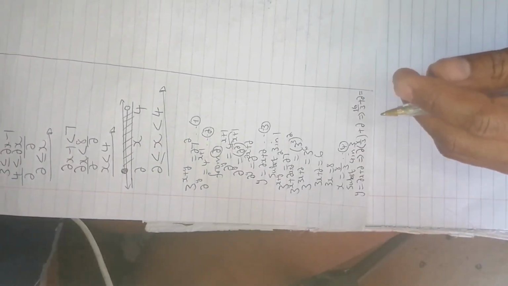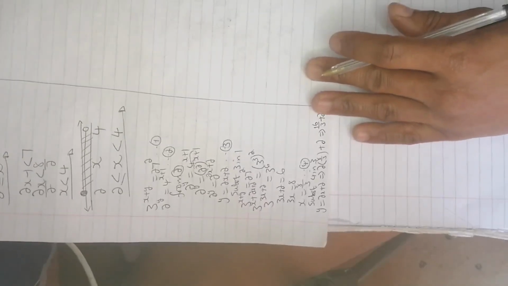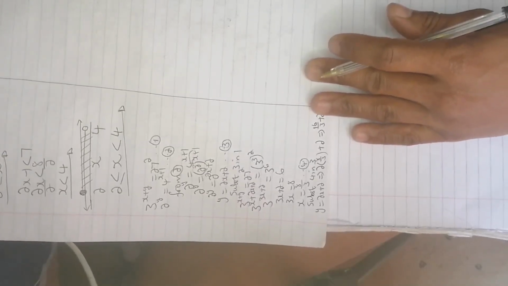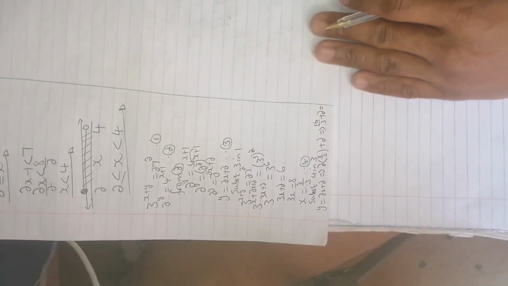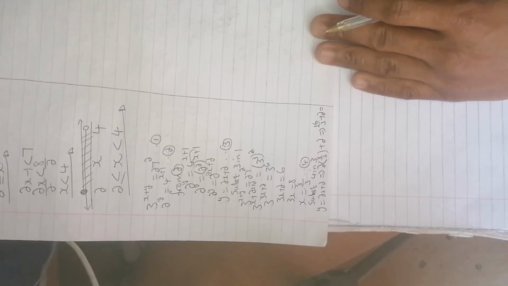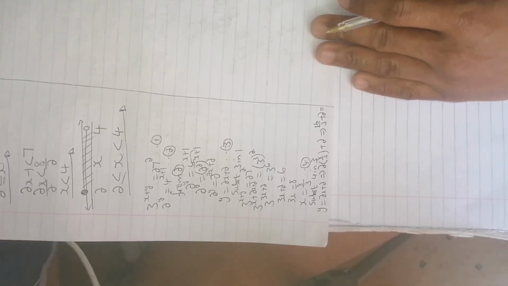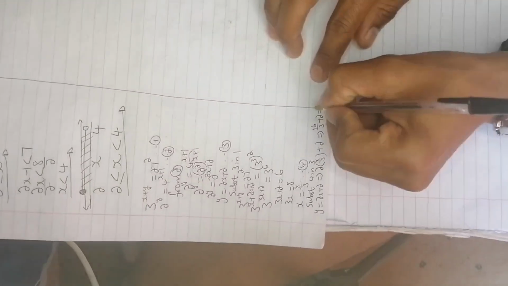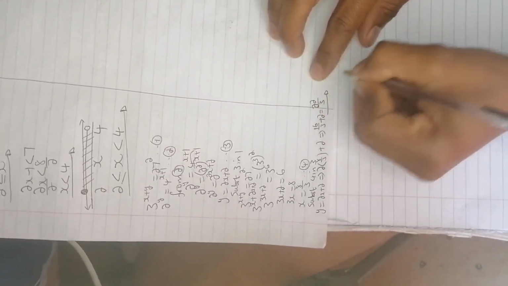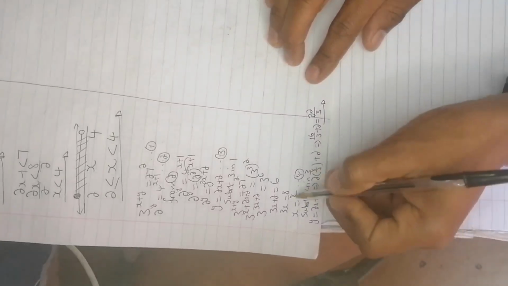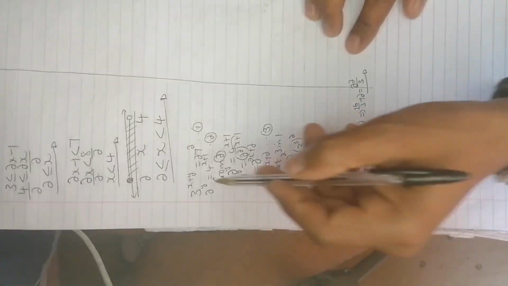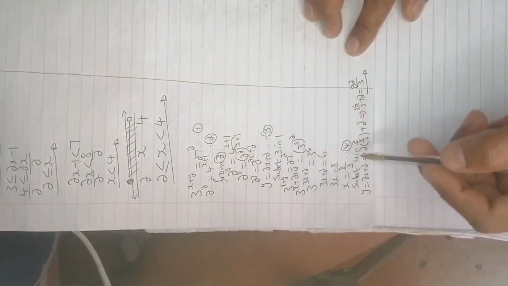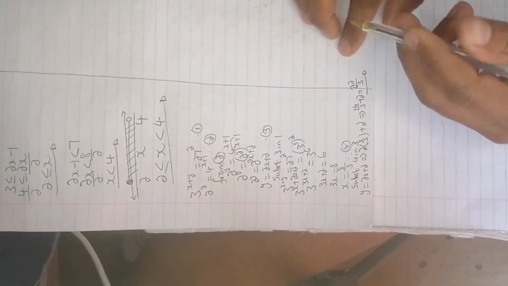Let me go to the calculator very quickly. We have 16 over 3 plus 2, and you'll find a value of 22 over 3 as your value of y. So you have your x and your y. You are fine. You can substitute in any of these equations, and the left will always be equal to the right.